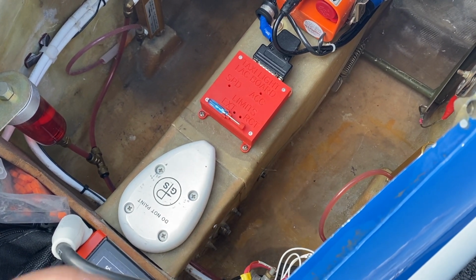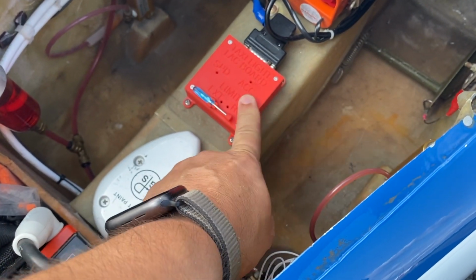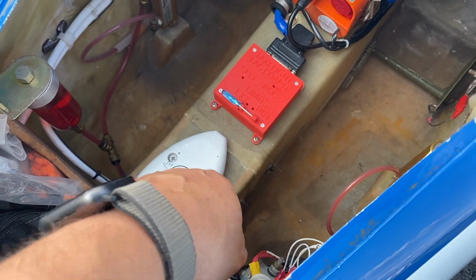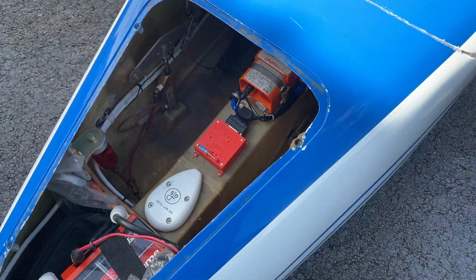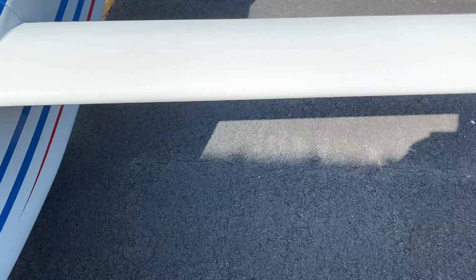And what's happening is every time I turn the light on, so every time I power this board, it kills the reception of all the satellites. And I think I probably have that too close to the antenna. That's what I'm thinking.